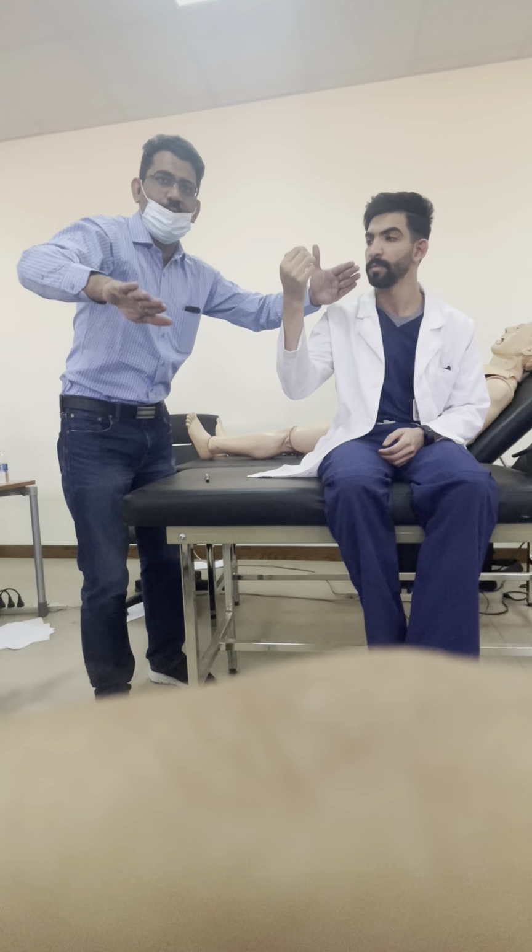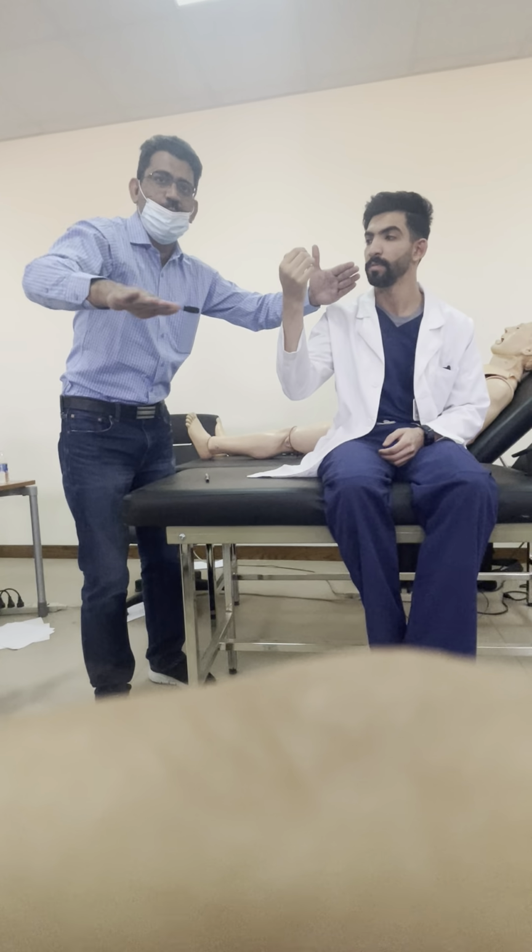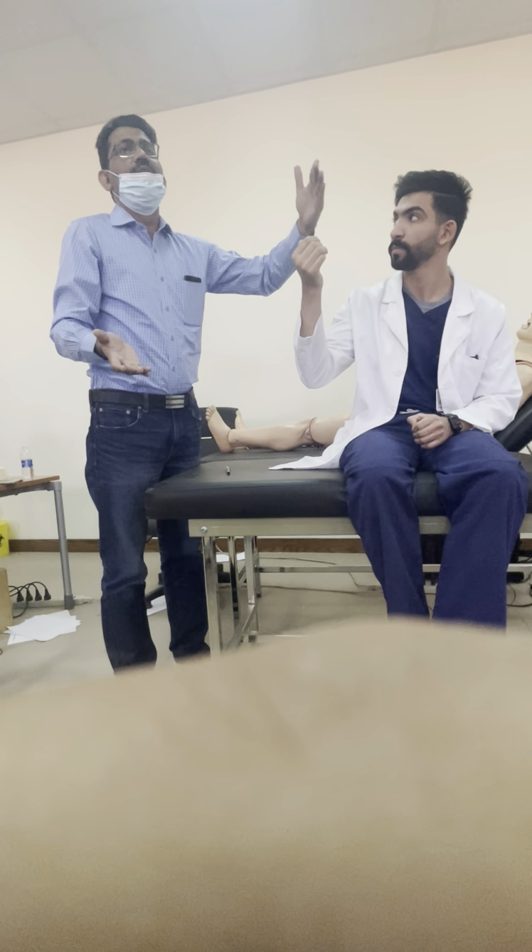You apply force downward and he is pulling toward, and suddenly you release the force. Normally the person will stop. If the patient has a cerebellar dysfunction, there will be no stoppage and the patient will come and hit your hand. This is important to place, because otherwise the patient may slap his own face. So this is called rebound phenomena.